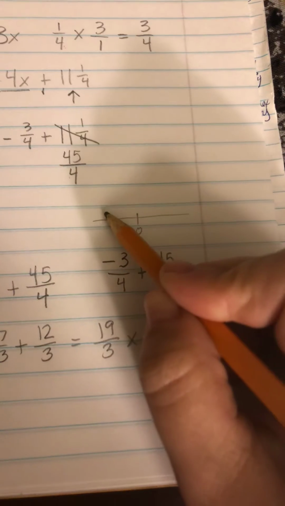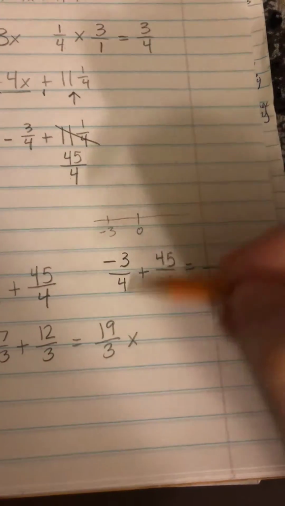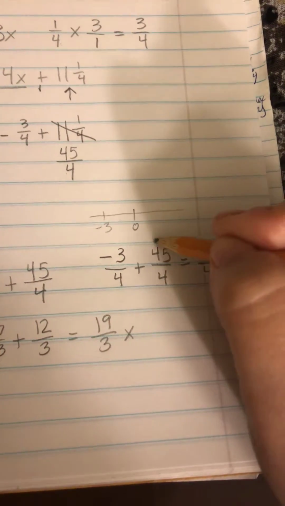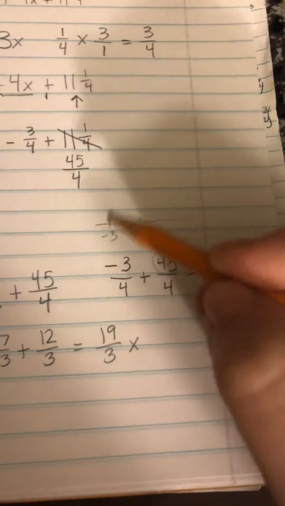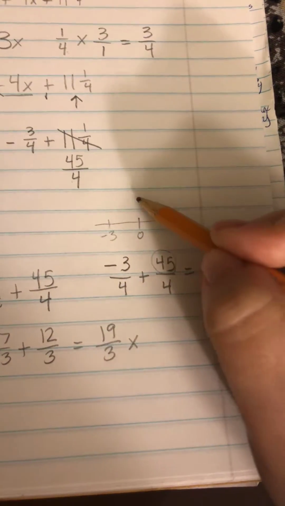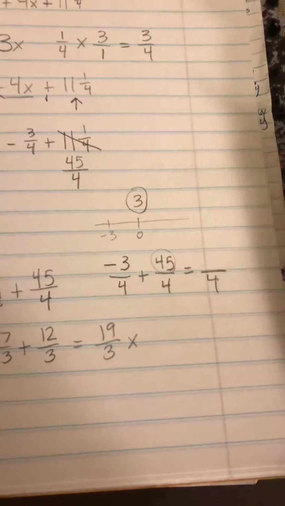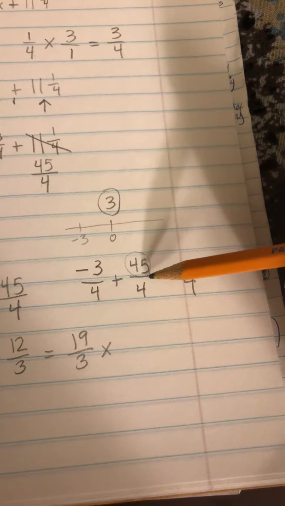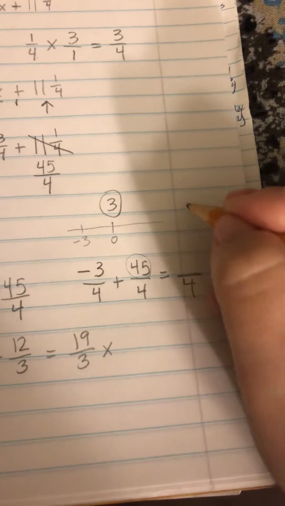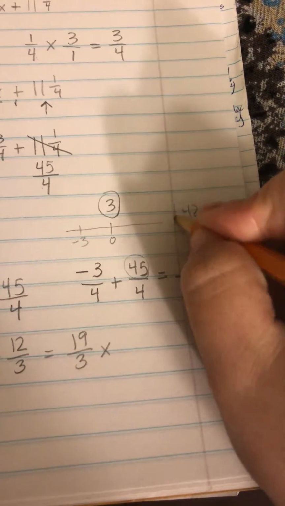Here I am at 0 and here I am at -3. I need to move a total of 45 steps from -3 to wherever I land. To get from -3 to 0 is a move of 3 steps. 45 minus 3 leaves 42 more steps to go.